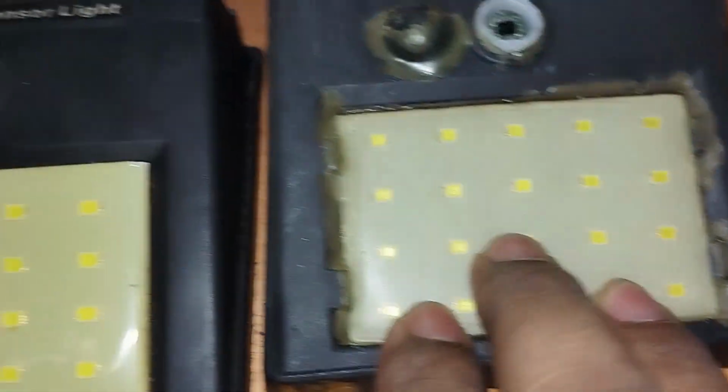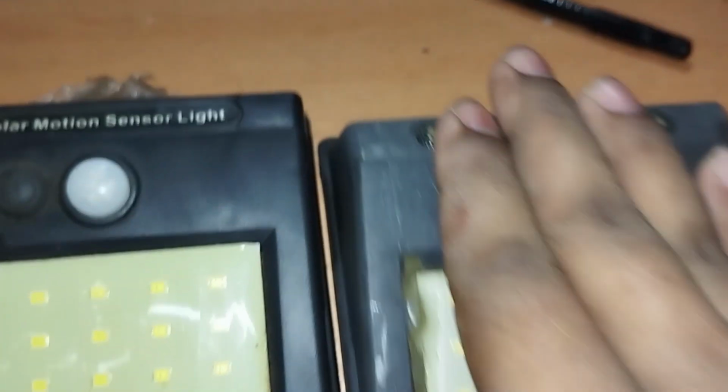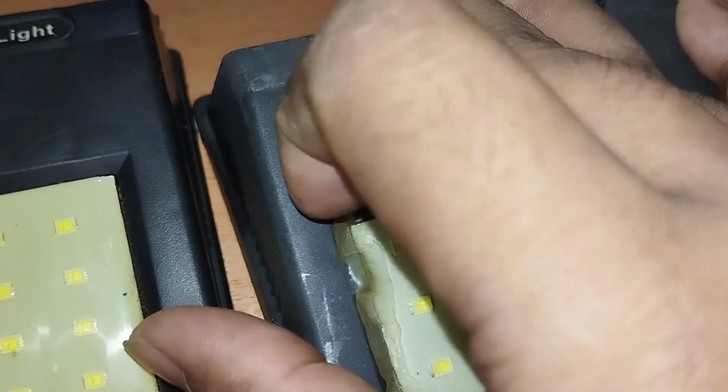Look at the smooth surface of the perfect light. That's very smooth, and that is a little bit, those plastics sound a little bit cheapy. It's really cheap looking plastics.